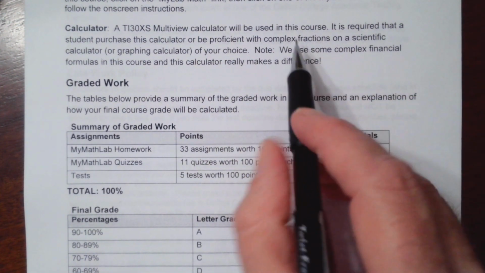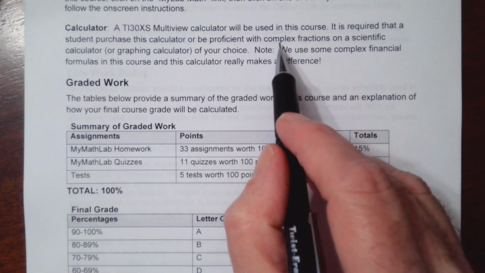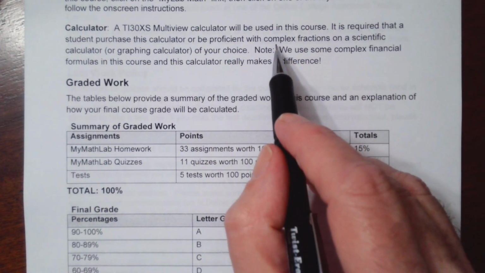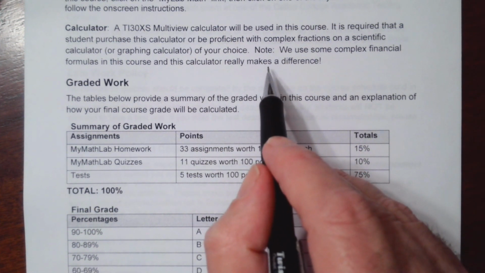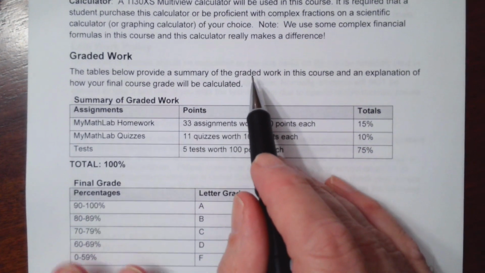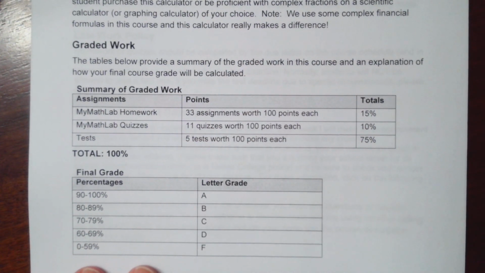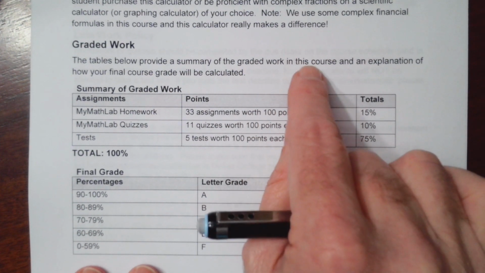When I say that, I mean you need to be able to do fractions within fractions on your calculator, because when we get into the financial math stuff, that's going to really make a difference. It's important that you can enter those types of expressions into the calculator.